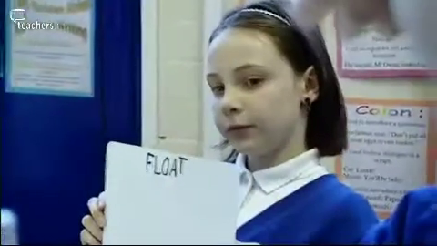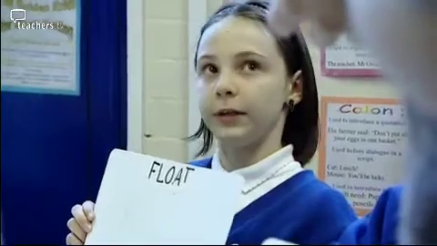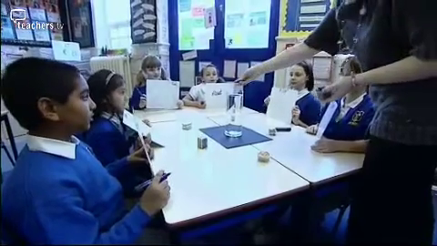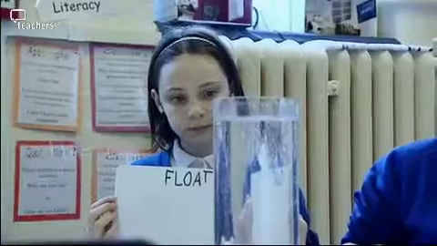I think the raisins will float because the raisins are lighter than the lemonade. I think it might do both, because when you drop it in, you've got the force of the drop, so it might sink and then it might float back up to the surface. I'm going to add 6 raisins now. Drop the raisins into the lemonade. Observe what is happening.